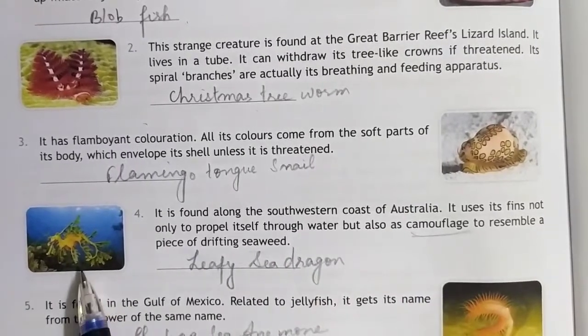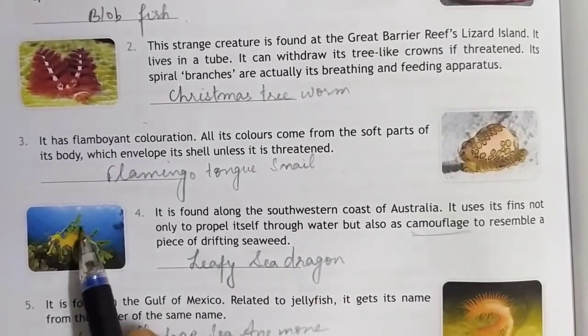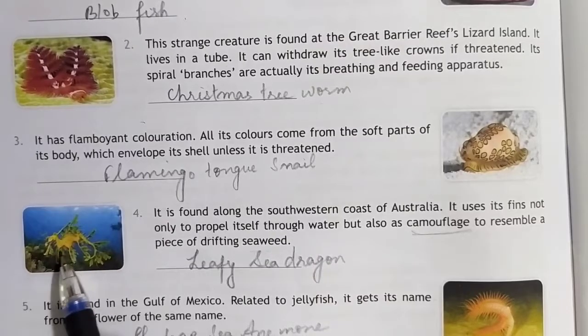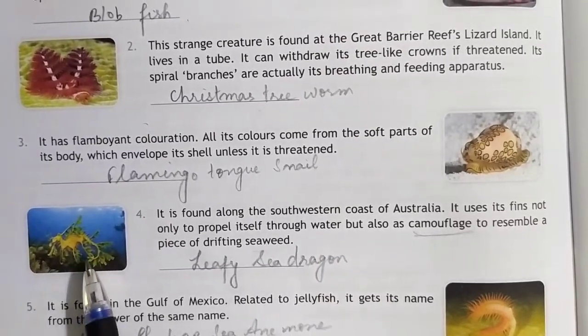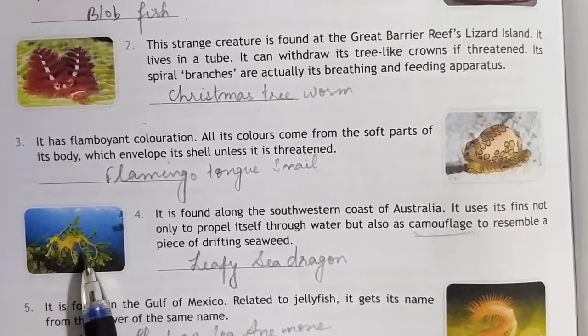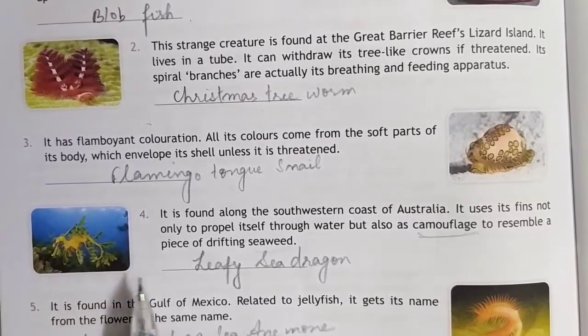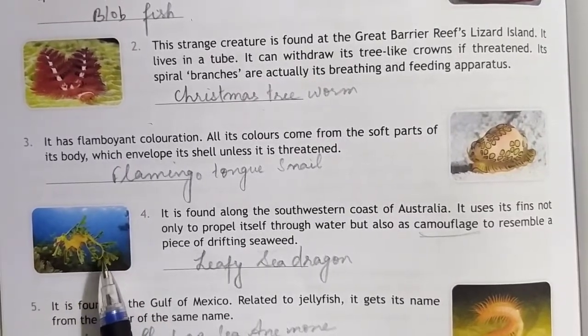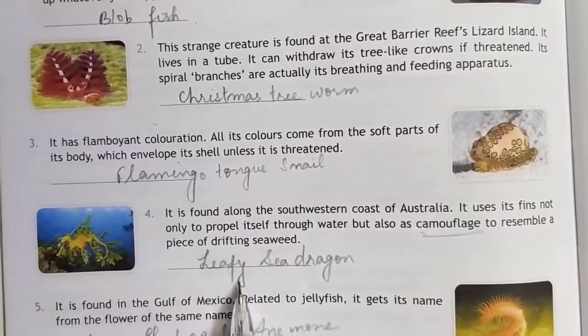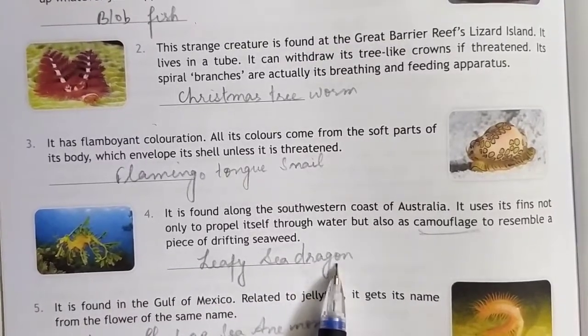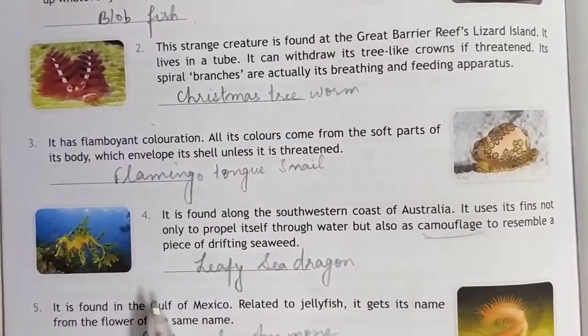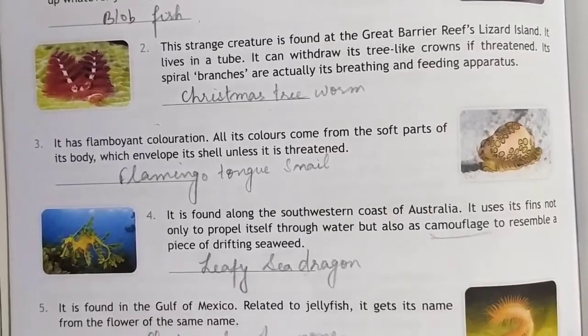And you can see from its body parts that it seems just like a seaweed plant which is found in the sea. But it is not a plant, it is an animal, and the name of the animal is leafy sea dragon. You must have heard about sea dragon. So this is called leafy sea dragon.